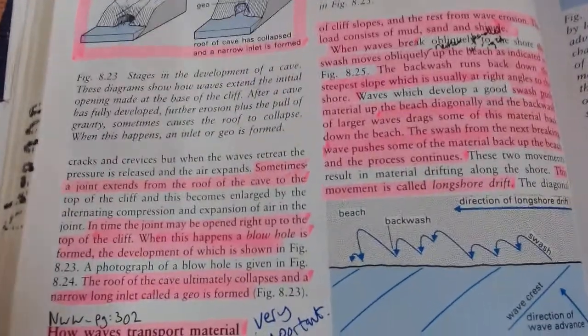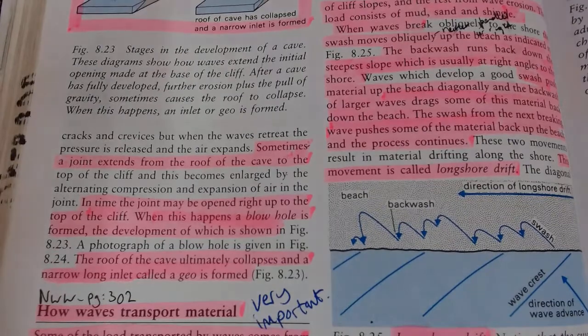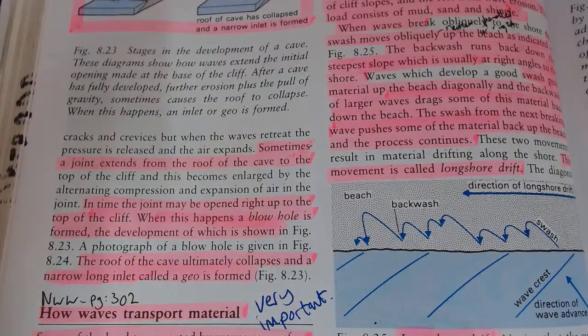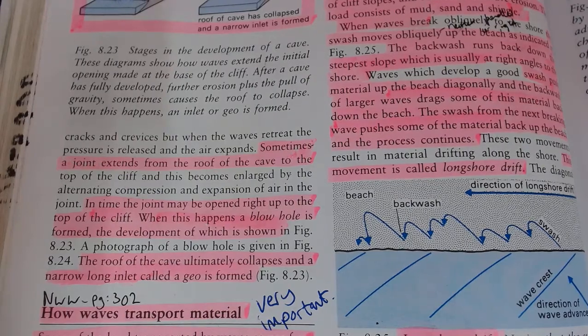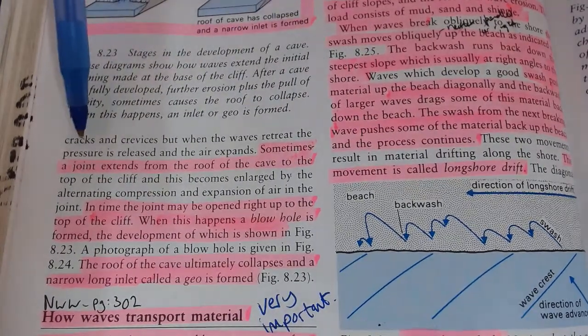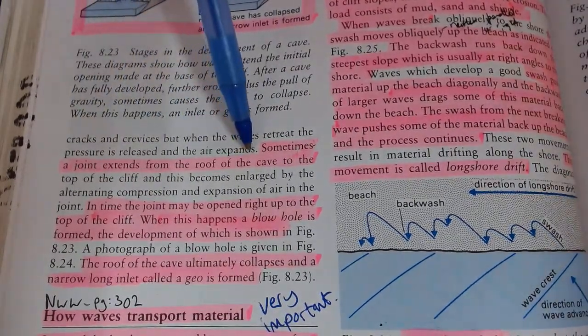We're not finished yet. So what we'd said is, sometimes once the cave is formed, if there are certain weaknesses and joints that the water can expose, sometimes a joint extends from the roof of the cave.